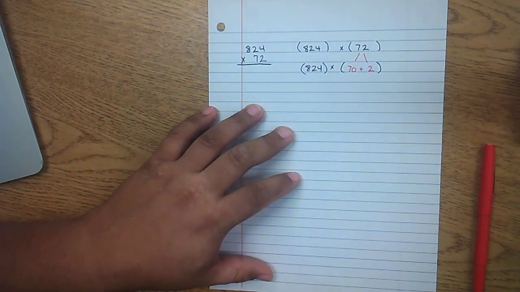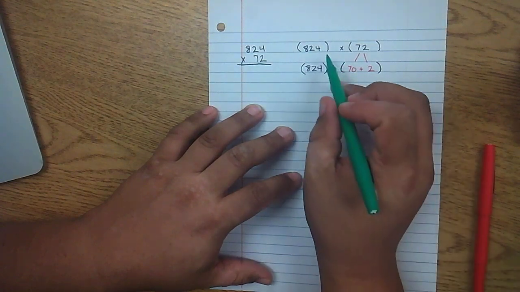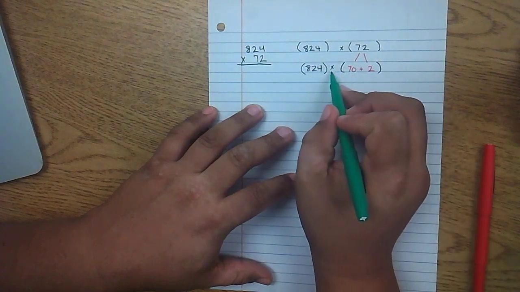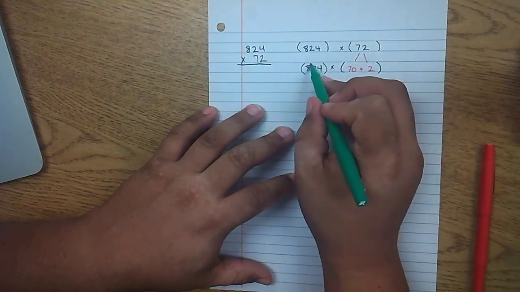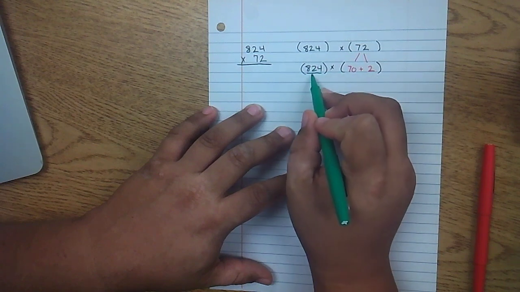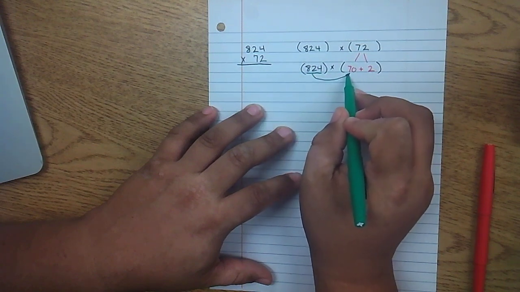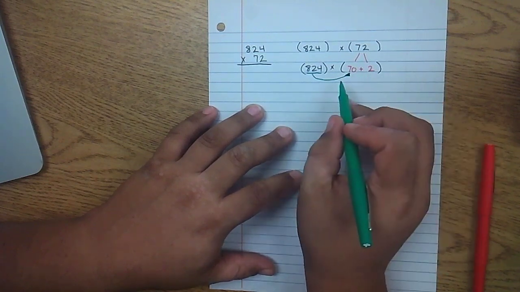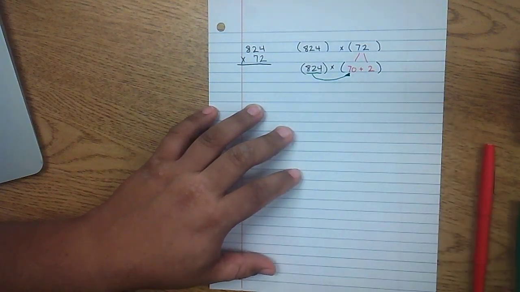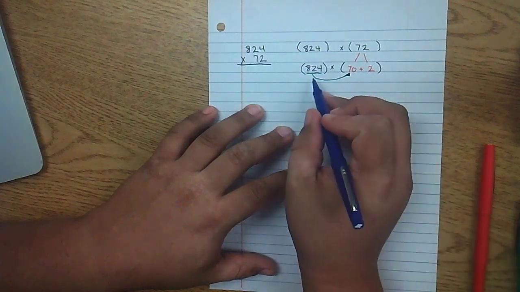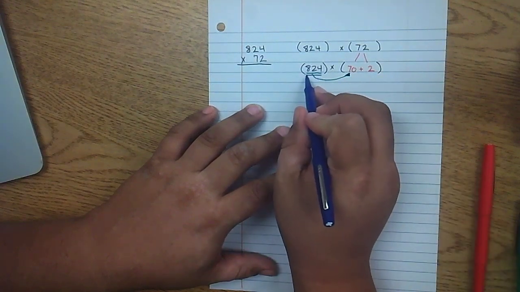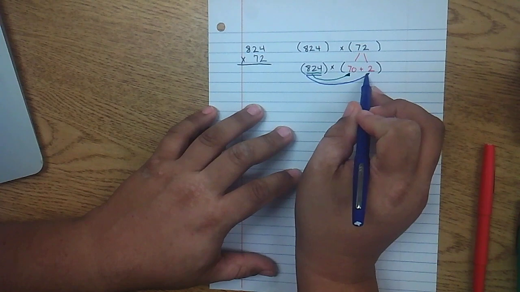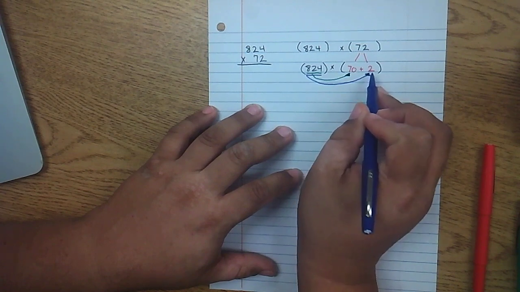Okay? And our distributive property tells us that when we have multiplication and two sets of parentheses, we just need to pass out this 824. It doesn't matter if you draw your arrows on the top or bottom. Eventually your students won't have to draw them at all. But we're going to do that 824 times 70. And then we're also going to do the 824 times 2.